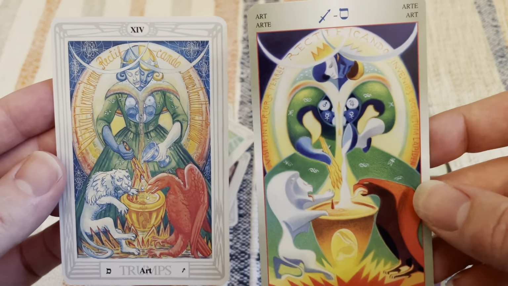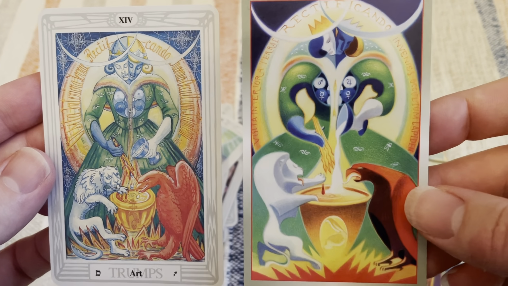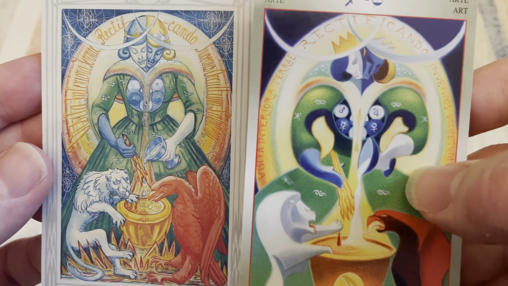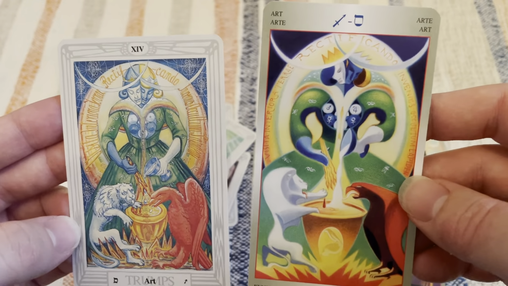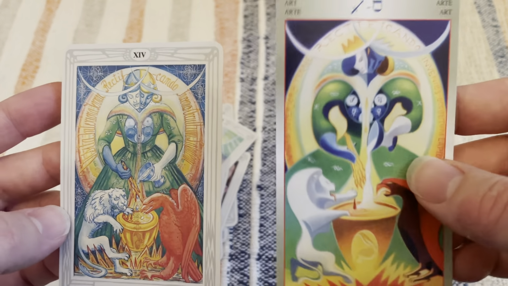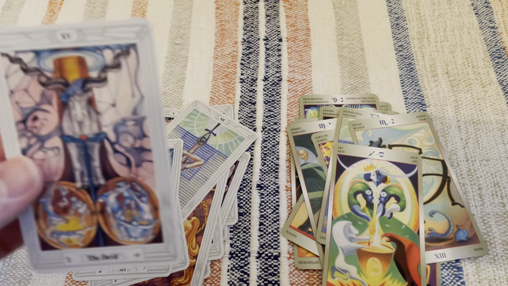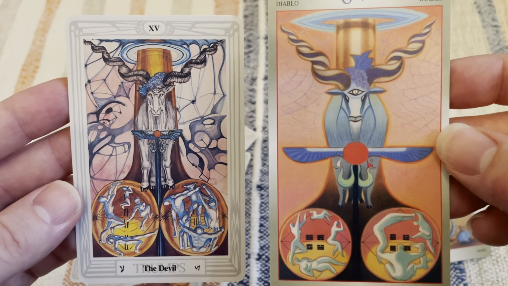And then we have Art. I love that. I love the way there's more of this sort of exaggerated, fluid roundness, I guess, to Serio's poses. Very stylized. I do like this Devil card a lot.